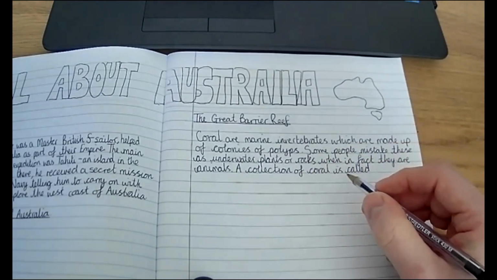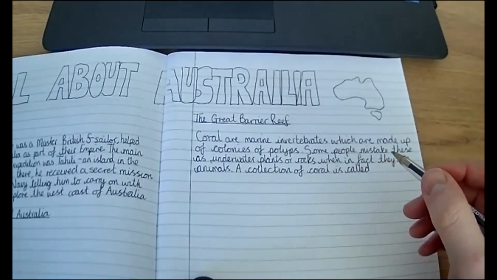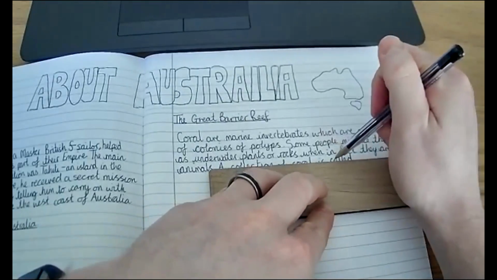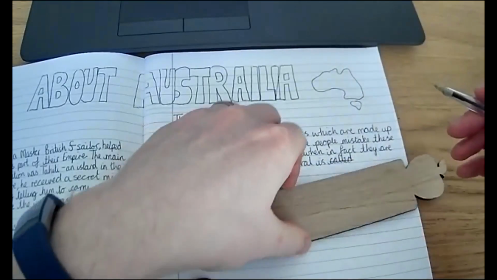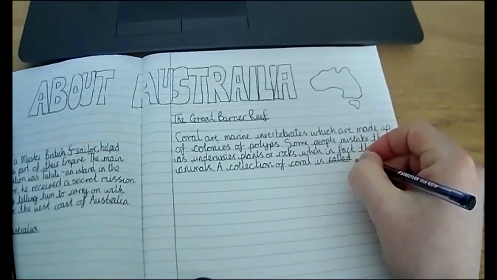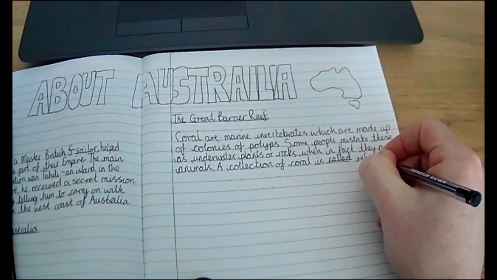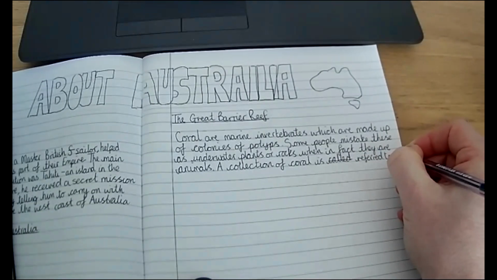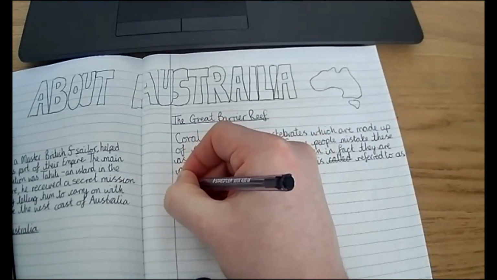Or in fact, not called, let's put coral is referred to as a reef.